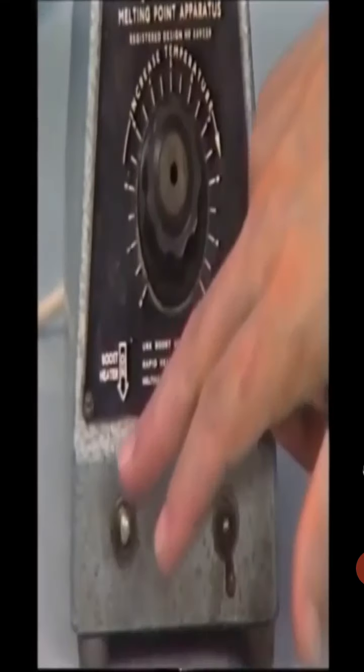We shall now make a rough melting point measurement using the boost heater. Switch on the rheostat heater, which also activates the light, and switch on the boost heater.